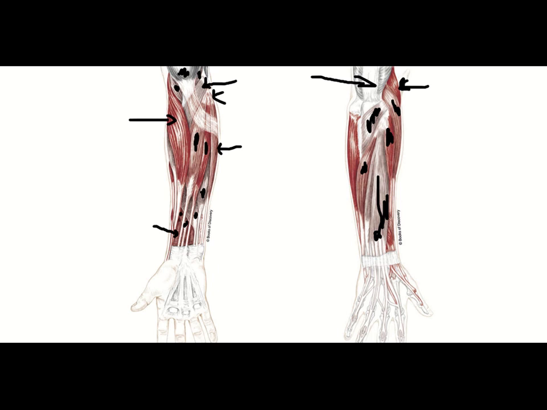If we look deep to that, we have these 2 small muscles over on the lateral side that are just going to the thumb. So the top muscle is our Abductor Pollicis Longus, and the bottom muscle is the Extensor Pollicis Brevis. And then below that, we can see this long tendon. We'll have to go deeper to see the muscle. That's the tendon for our Extensor Pollicis Longus.